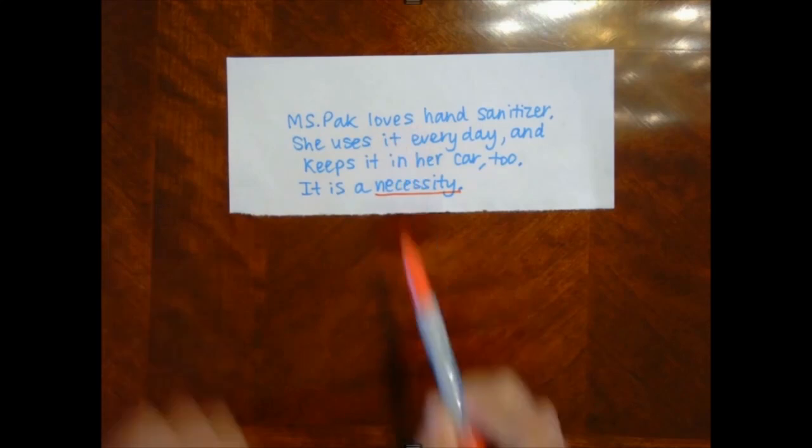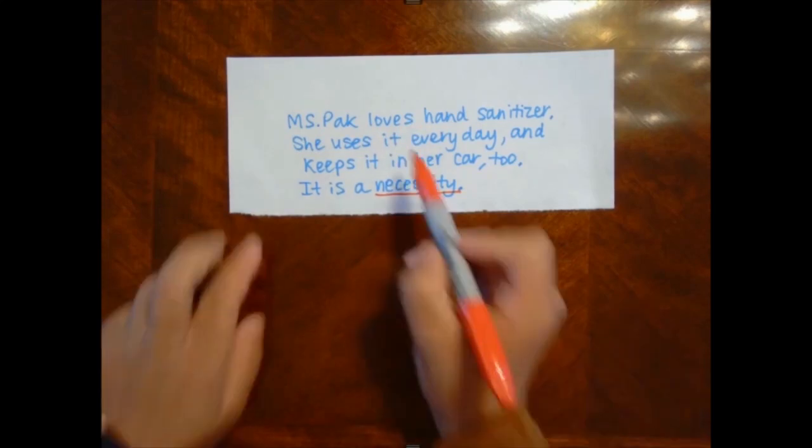Miss Pak loves hand sanitizer. She uses it every day and keeps it in her car too. It is a blank. We want to try and plug it in and find a word or a short phrase to plug it in and see if we understand what it means. So there's a clue here. Maybe I love hand sanitizer and I use it every day. Oh man. And I keep it in my car too. Holy cow. So it's all over the place. It's also in my purse, kept with me too. It is a necessity. So like I said, we can plug in a short phrase also. It doesn't just have to be a word.